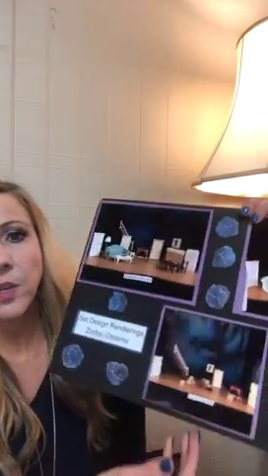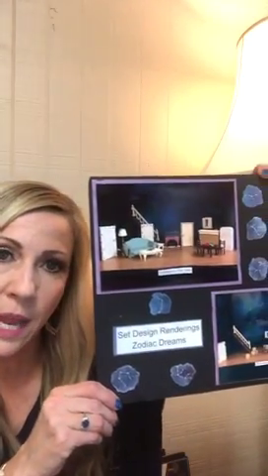So she's got her inspiration board. She did her scale plan and then went ahead and rather than rendering things in drawing, she built a model. And so these are the 3 sets and their transformation realized.